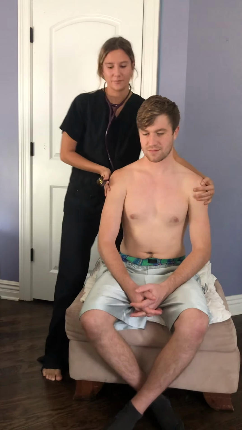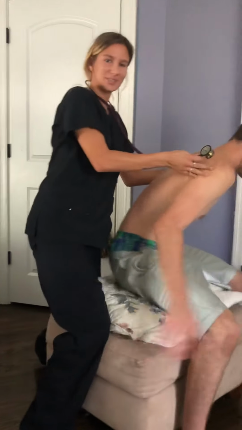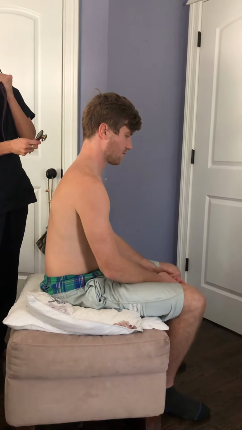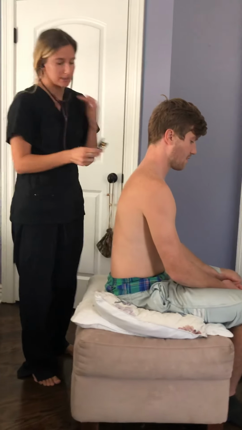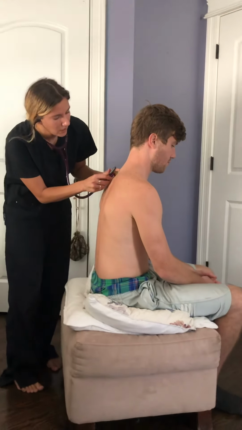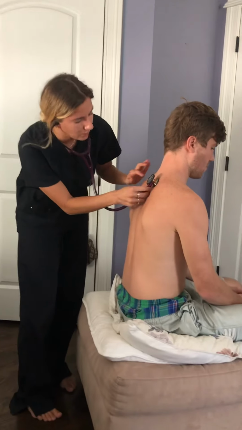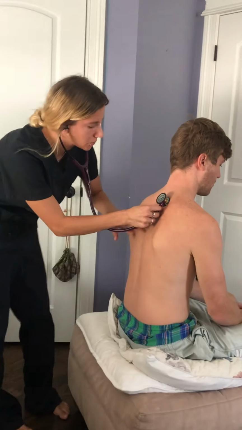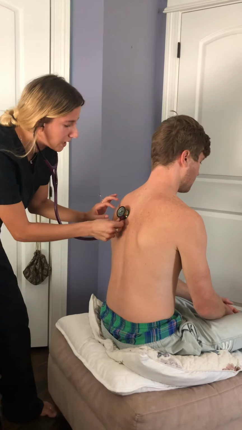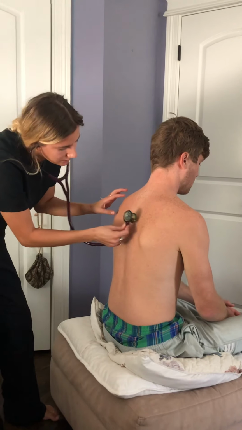And then lastly, I'm going to auscultate the posterior side. And here we have our 9 fields of auscultation. And we want to be closer to the spine so that we're away from the scapula so that we can hear better breath sounds.